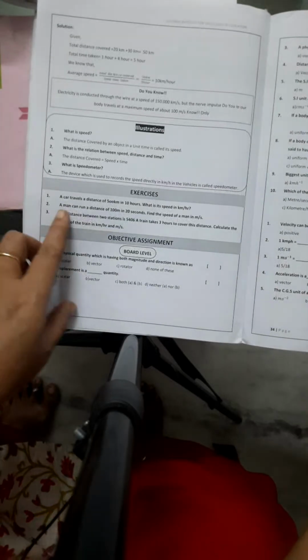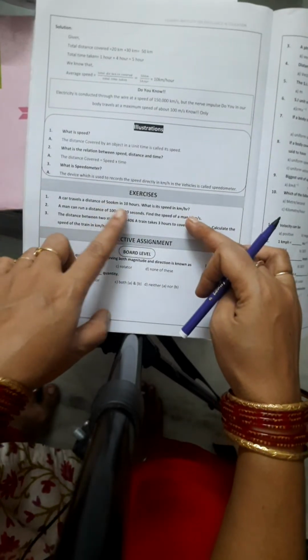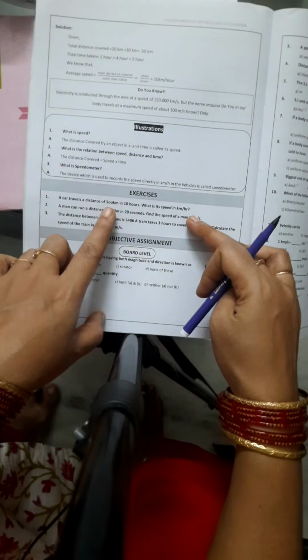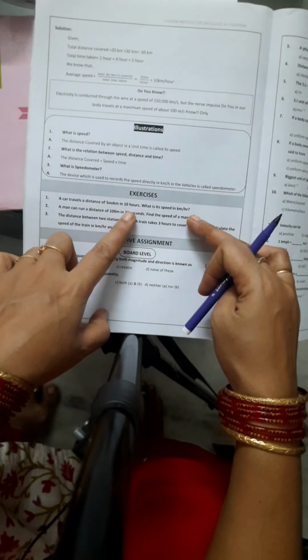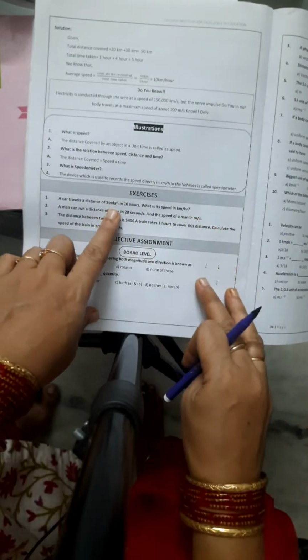And then next here it is given a car travels the distance of 500 kilometer in 10 hours. What is the speed in kilometer per hour? So we'll just divide distance upon time. Distance is given 500. Time is 10. So 500 upon 10. So 0 will get cancelled. Answer is 50. Very good.